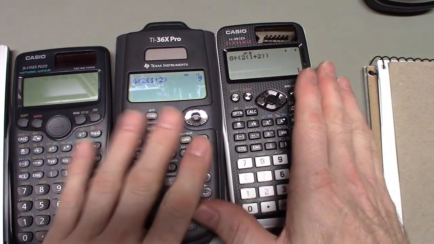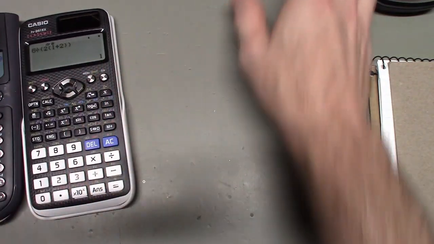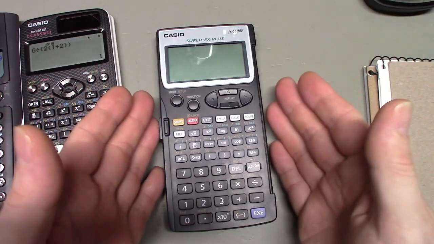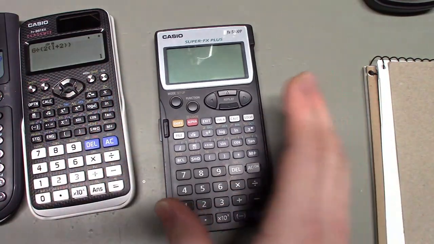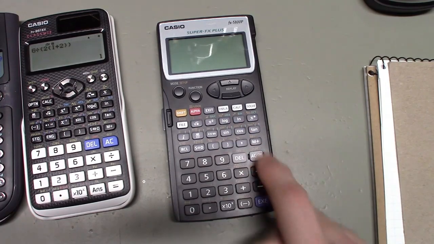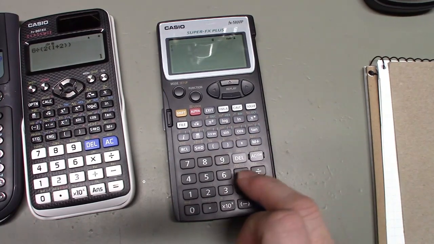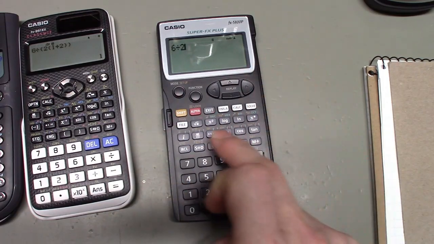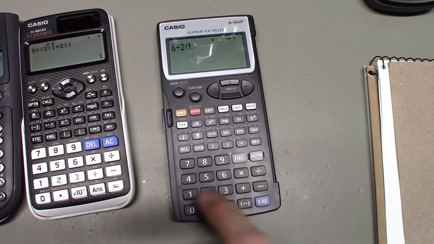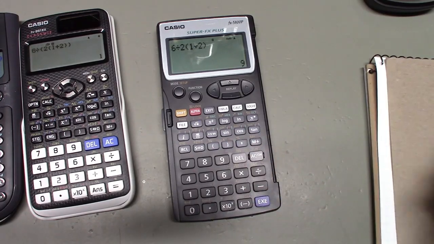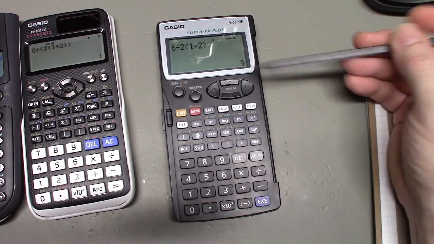Now it's not just a Casio. It's not like all Casios are like this. We can bring this one down, one of the higher end calculators I recommended. If you specifically want one that can do programs, this one does it correct. So we turn this one on. We do 6 divided by 2, leave out the multiplication symbol, just do the open parentheses, 1 plus 2, close parentheses, enter, and we get the correct answer of 9.